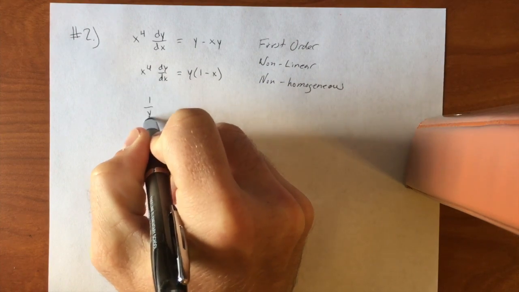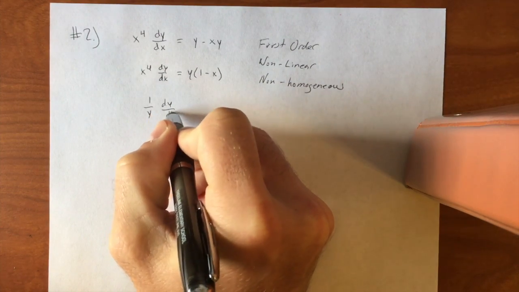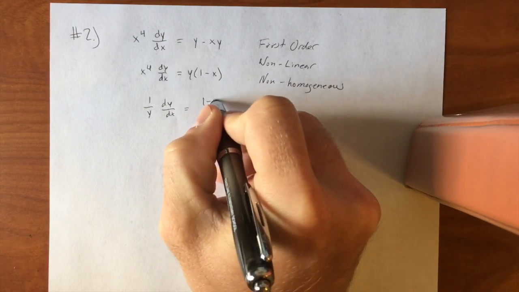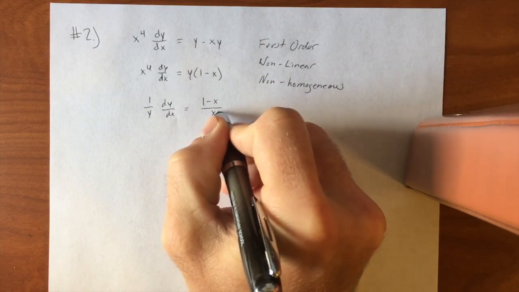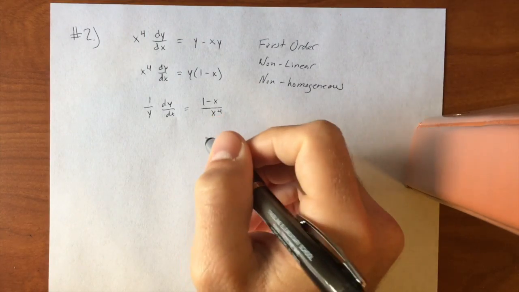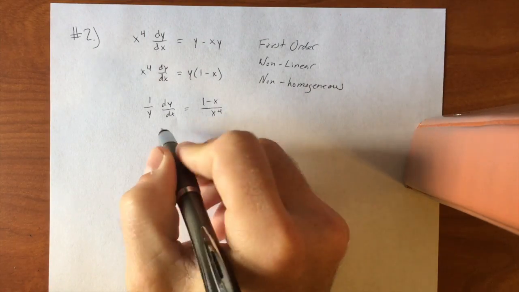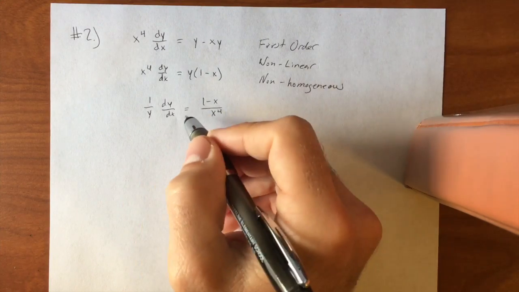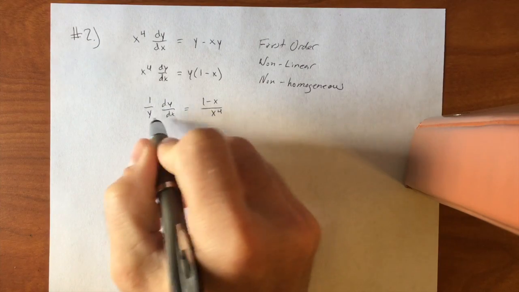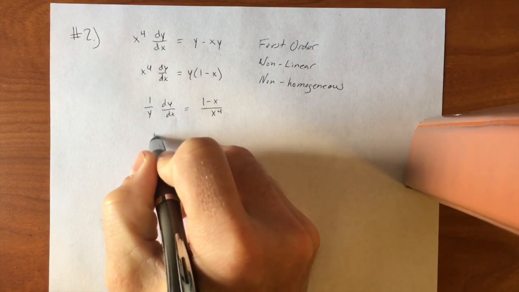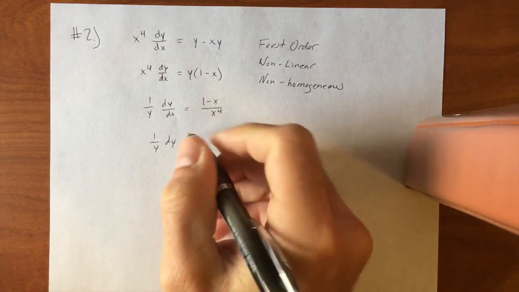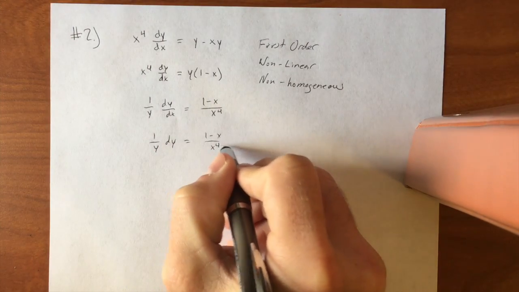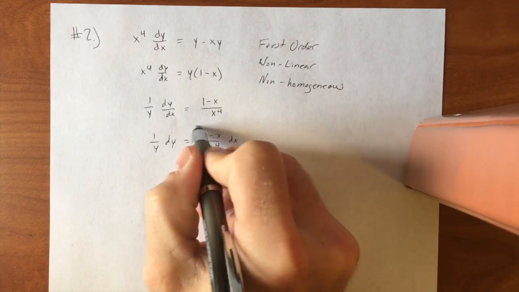We get 1 over y dy over dx is equal to 1 minus x over x to the fourth. And then we can loosely multiply the differential and multiply the dx out on this side. We get 1 over y dy is equal to 1 minus x over x to the fourth dx. And then from here we can integrate.